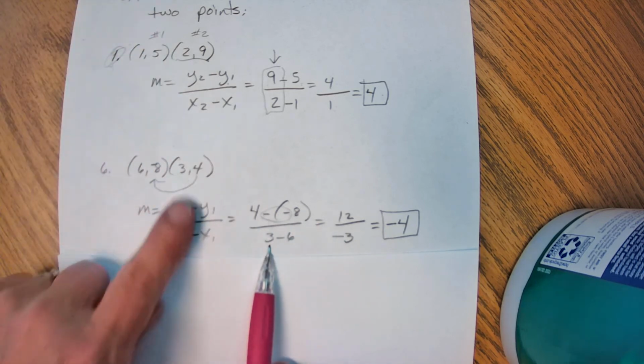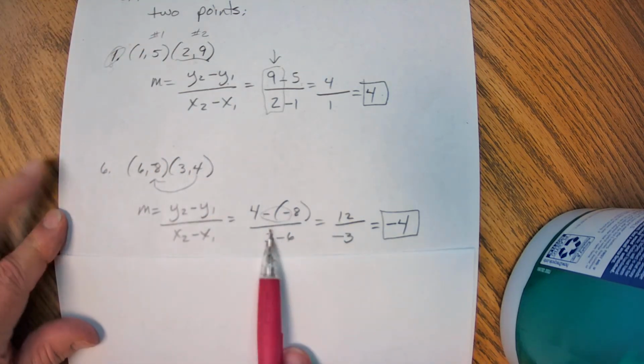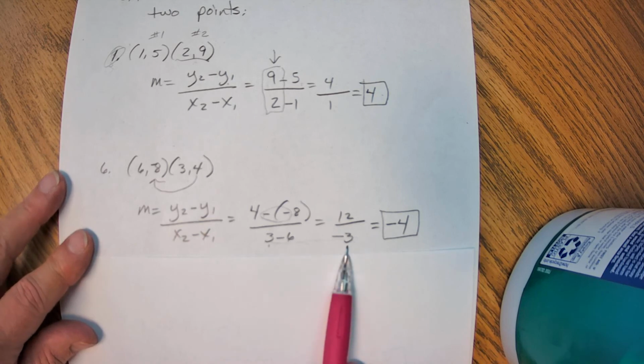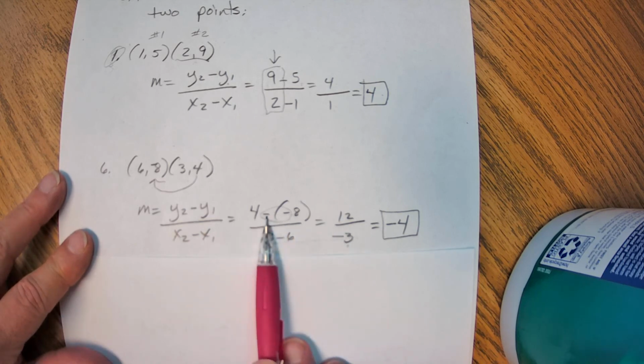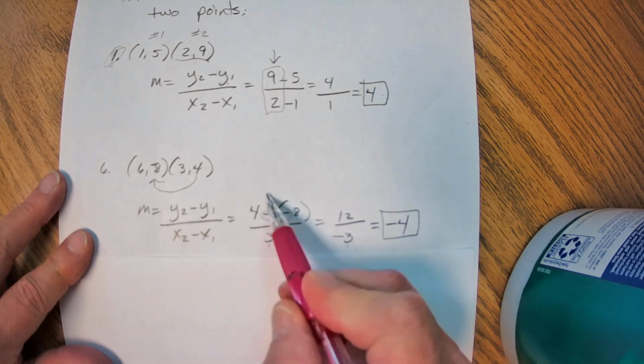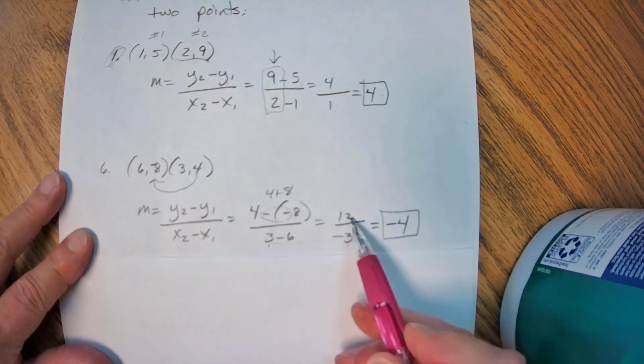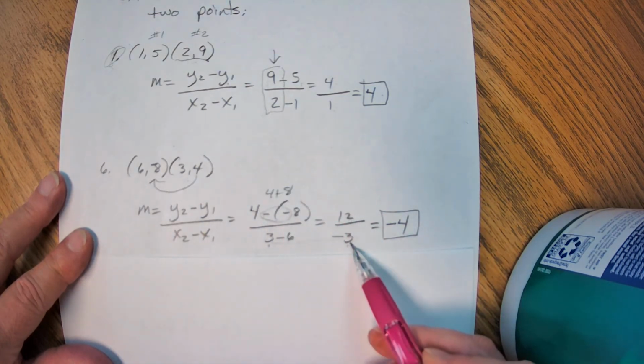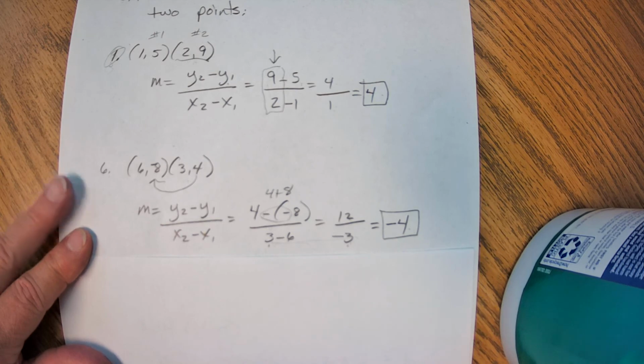And then on the bottom, I would have 3 minus 6. 3 minus 6 is negative 3. 4 minus a negative 8 is really 4 plus 8, which is 12. 12 divided by negative 3 is a negative 4.